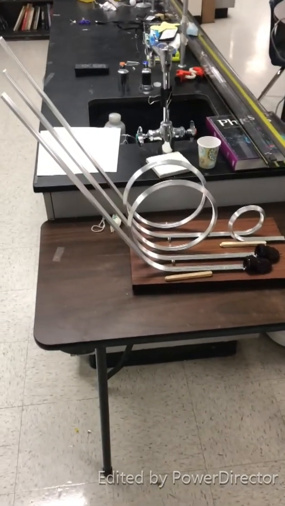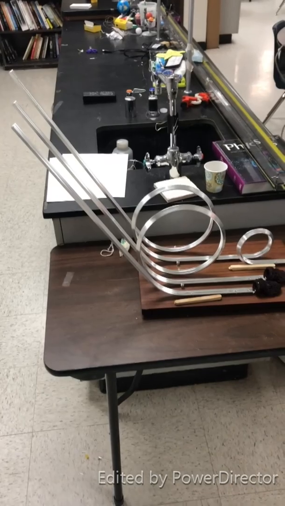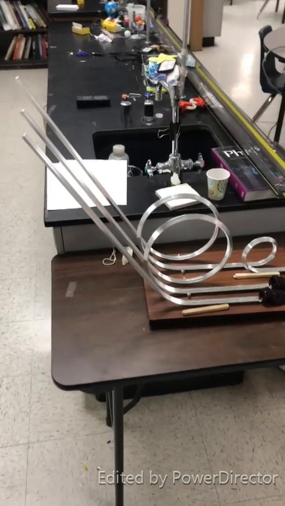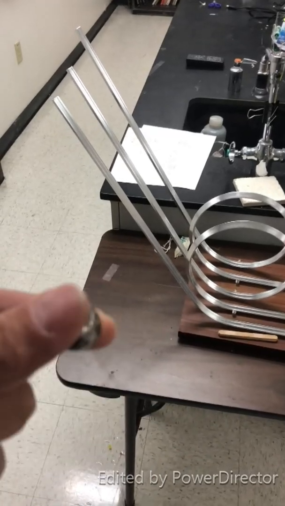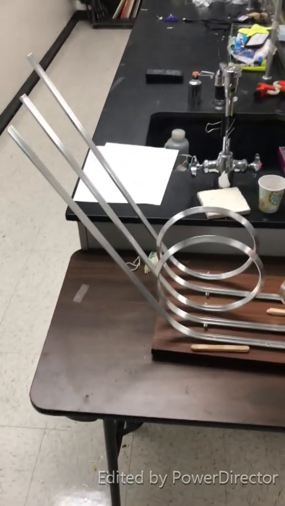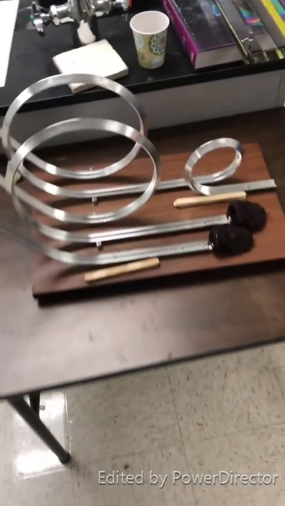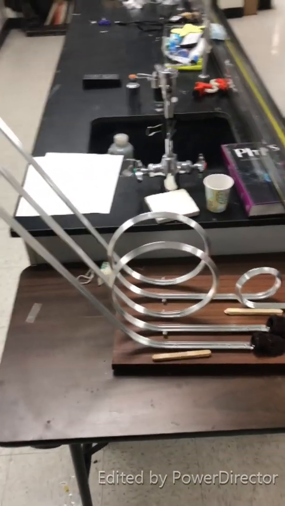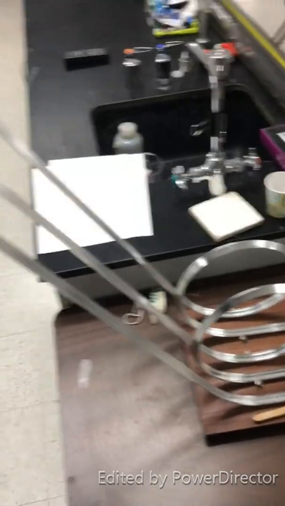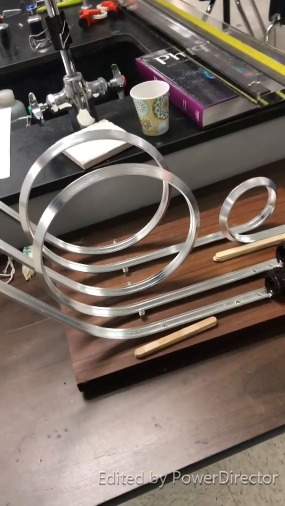Bean here, and we're going to take a look at video number 2, looking at circular motion of a steel sphere as it rolls down a ramp and goes around the loop. So let's take a look at it and watch what's going on. We're going to put it here, and we'll watch and see what happens.